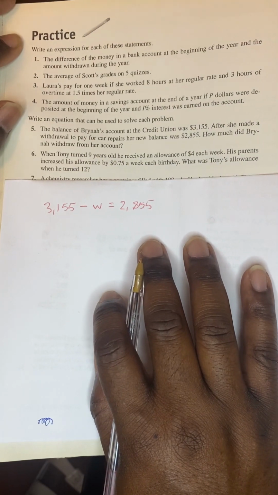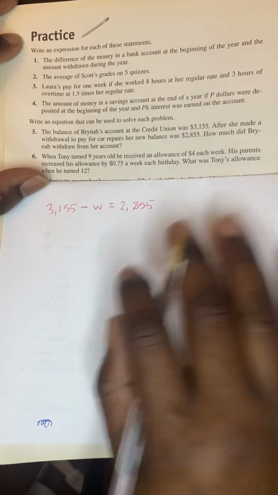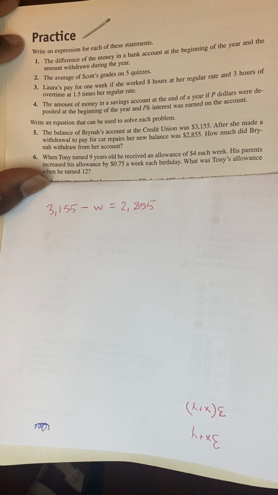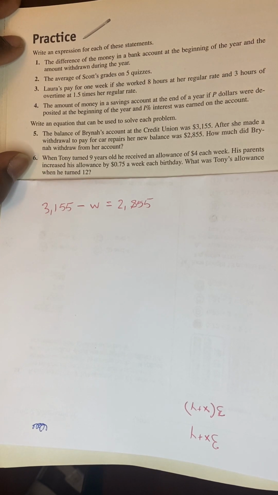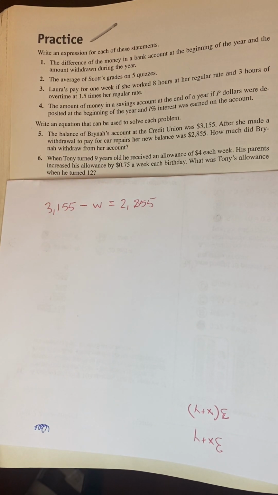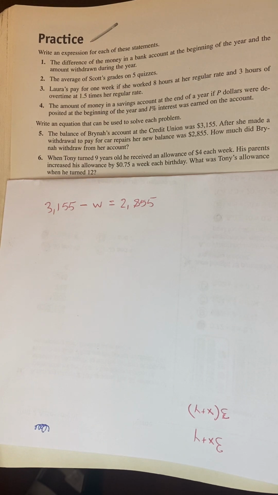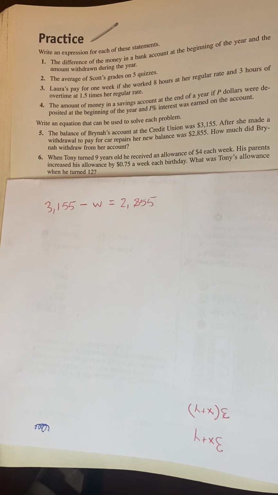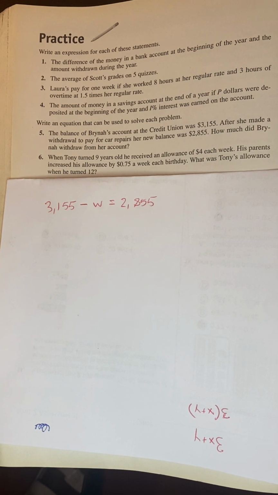All right, now, the next one. It says, when Tony turned 9 years old, he received an allowance of $4 each week. His parents increased his allowance by 75 cents a week each birthday. What was Tony's allowance when he turned 12? Okay. So when Tony was 9 years old, he received an allowance of $4 each week. His parents increased his allowance by 75 cents a week each birthday.